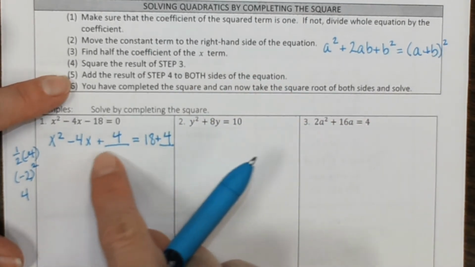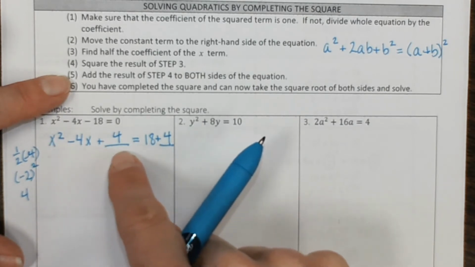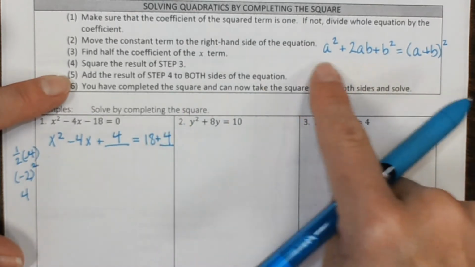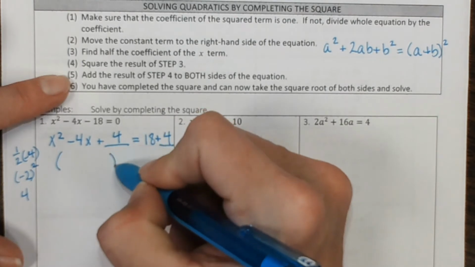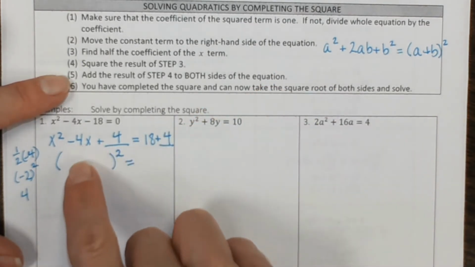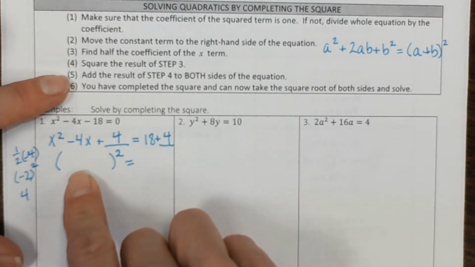Now, the entire reason that we went through all of these steps is because this gives us a trinomial that is in this binomial squared pattern. So when we're doing completing the square, we know that from whatever we do here, we are coming down into a binomial squared. So what is the binomial squared?